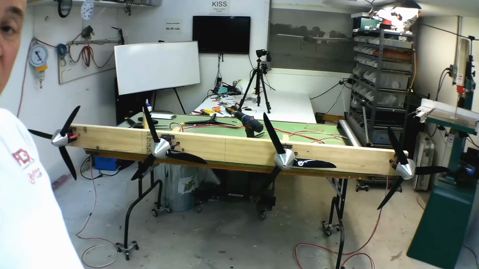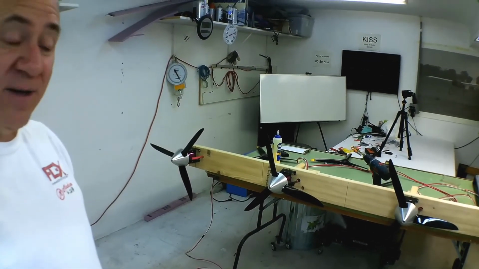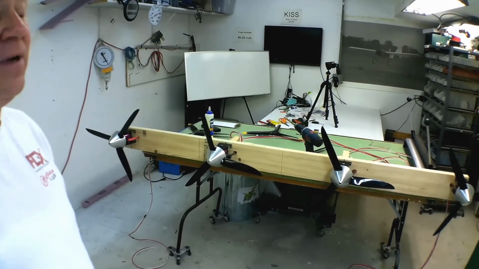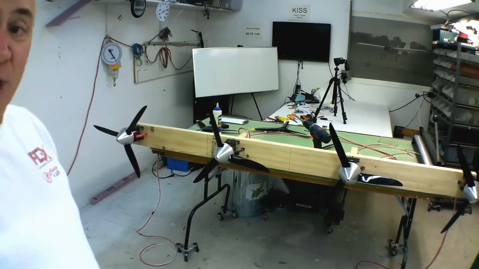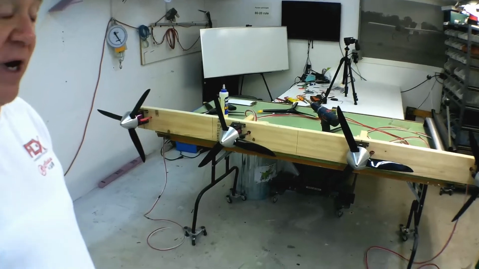So I've got my 4 Hacker A60-16Ls. They'll be turning 3-bladed 21-inch 14-pitch props. And I'm hoping tomorrow I can do the test run.